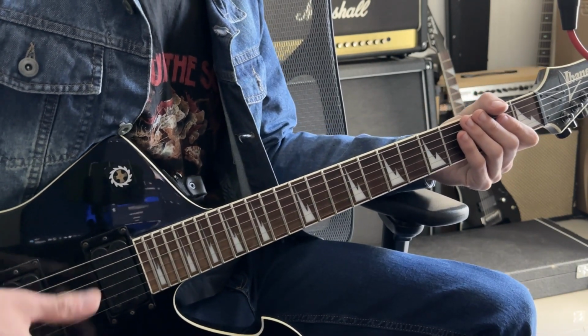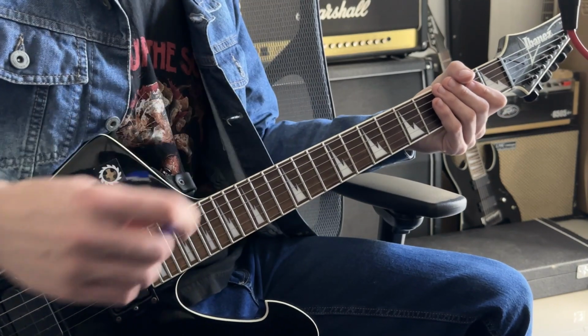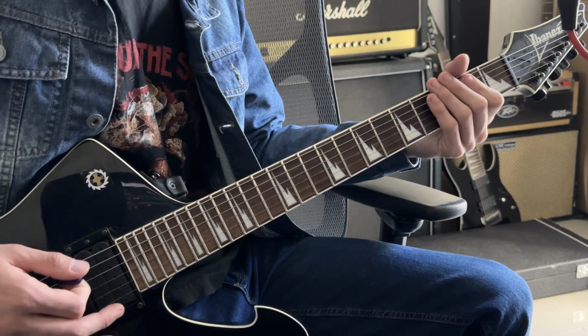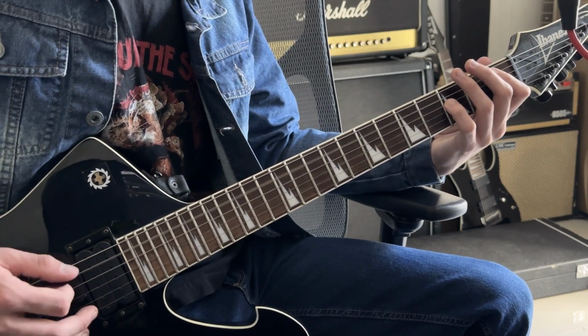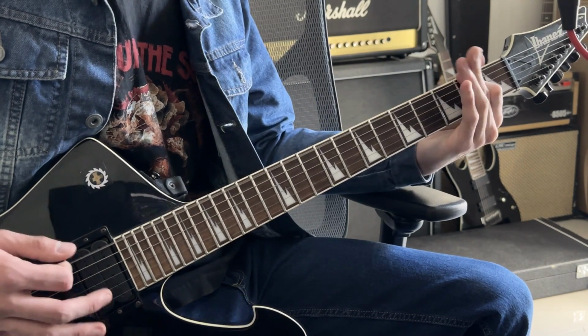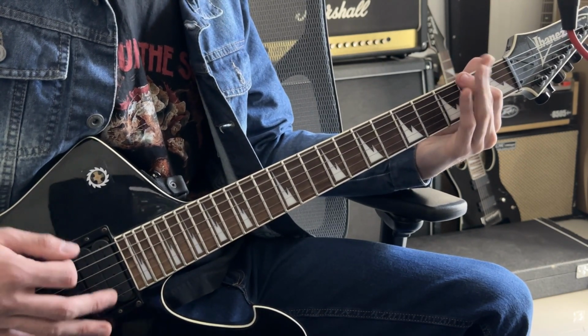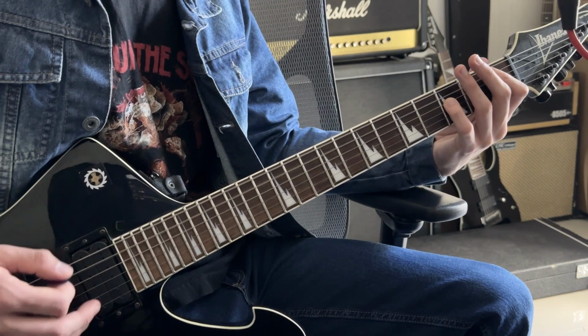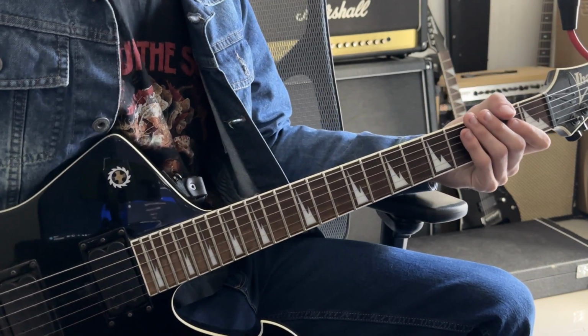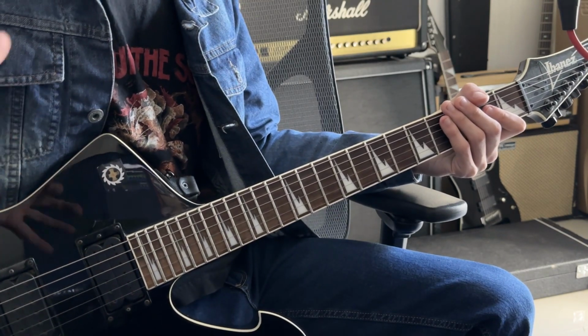That's pretty much the main riff, chorus riff, all right? So slowly both patterns. All right. So then we get to the verse riff, which starts just like the intro.